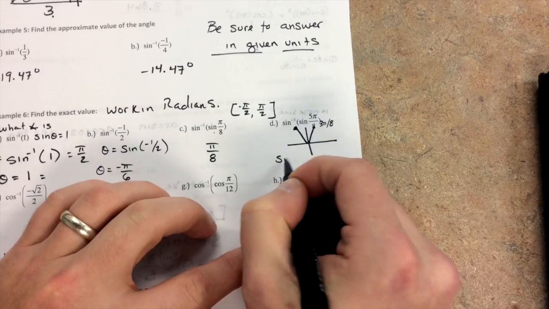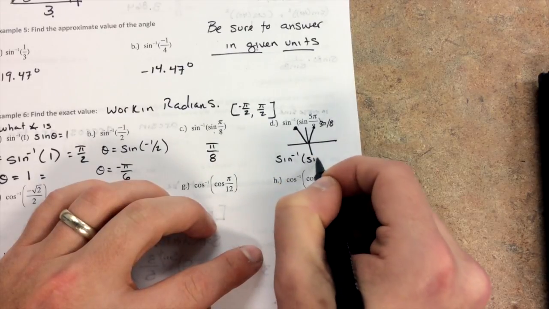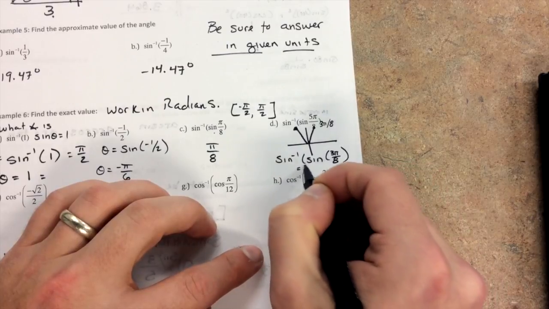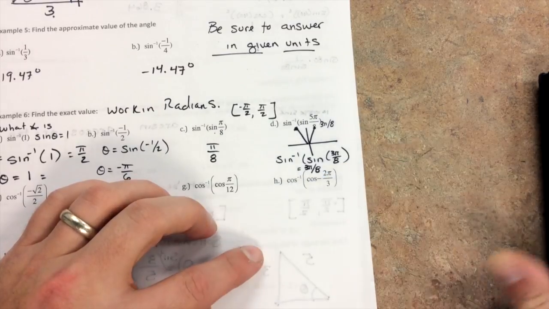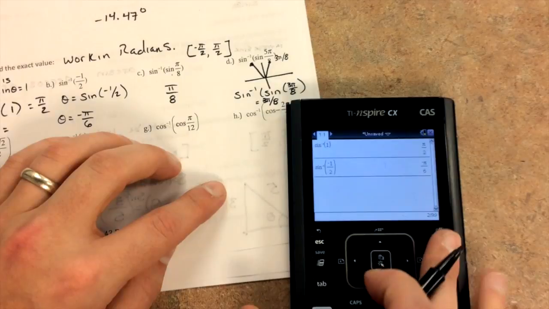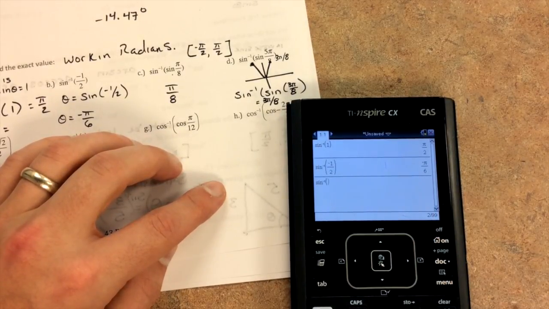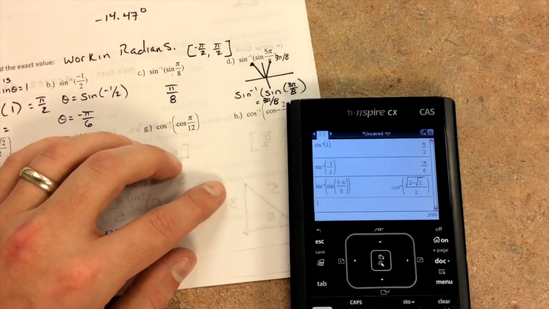So the inverse sine of sine of 5 pi over 8 is just 3 pi over 8. Now you might be saying, what just happened? I'm going to type that in for you. Inverse sine of sine of 5 pi divided by 8. You would think that these cancel each other out.